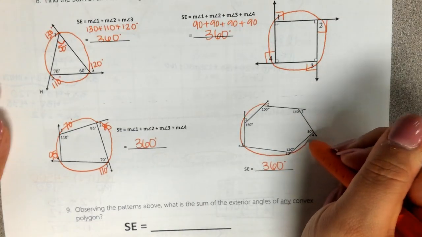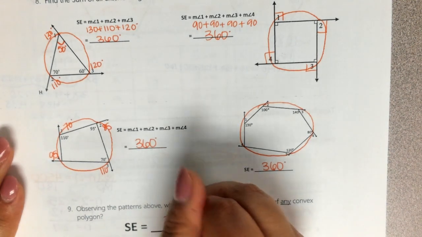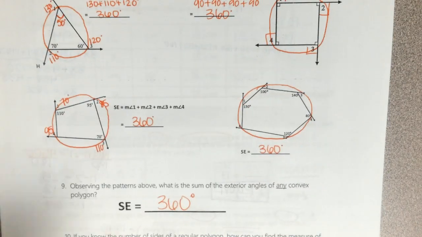So, is it your favorite unit? It's a lot of people's, honestly. Y'all, there's nothing to dislike about it because what is the answer every time you find SE? 360 degrees. You literally have to do no work. It's just 360 degrees. Only the sum of the exterior is that, though.